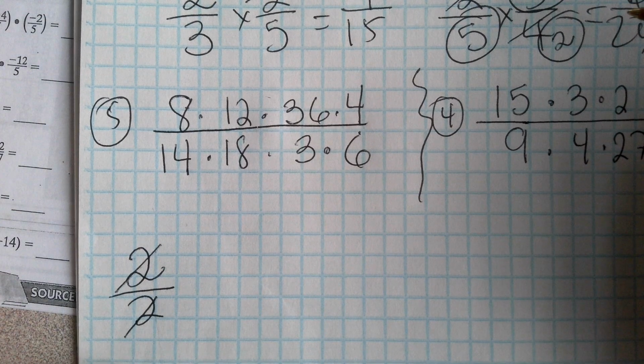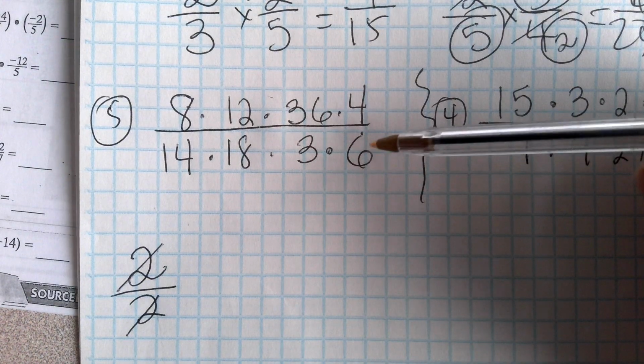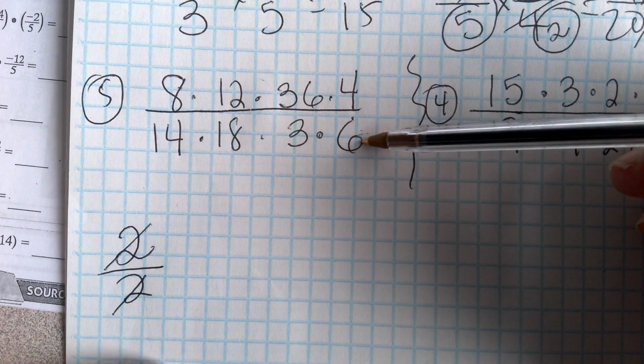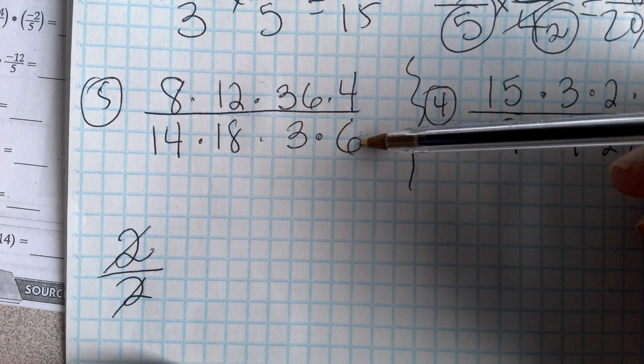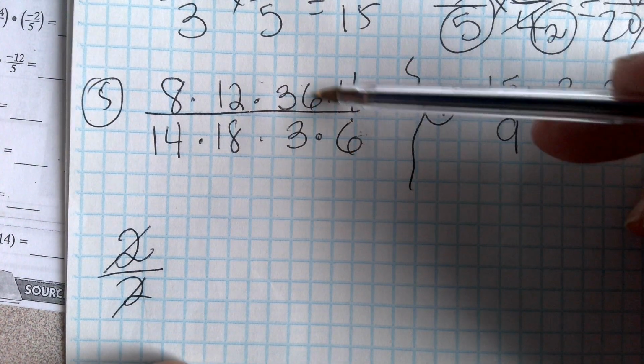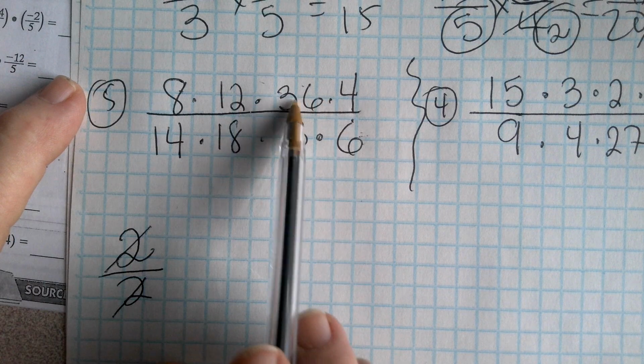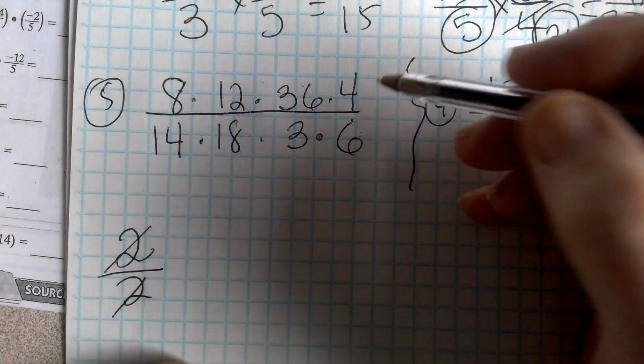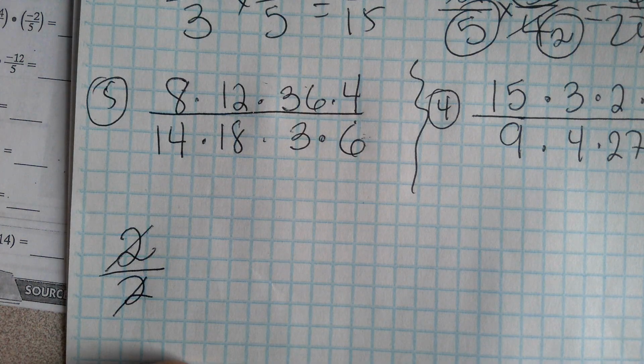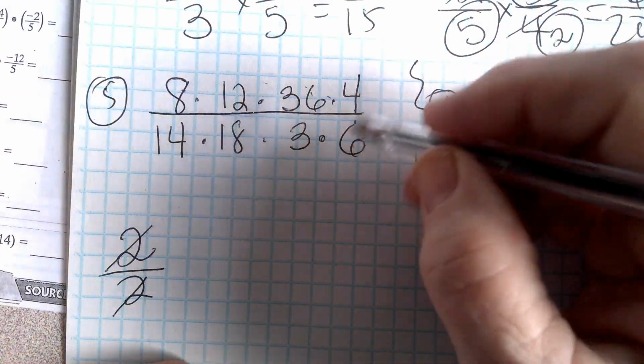I don't know if I'd go to the 8 right away. That's a good choice. But look at this 6. This 6 over here. Does 6 go into anything on top? Into the 36. Or it could go into the 12. So which one do you prefer? 36. So we'll divide this. On this one, I'm going to divide. So we divide both of them by 6.